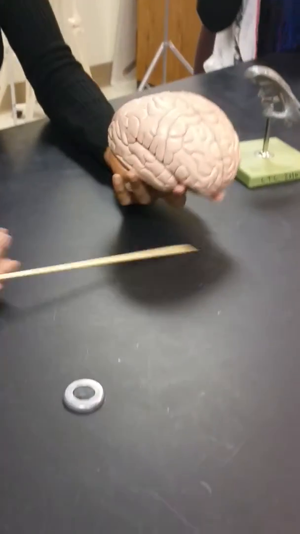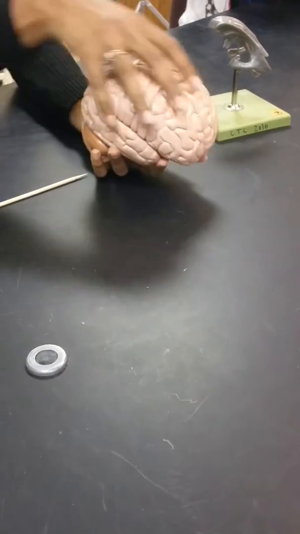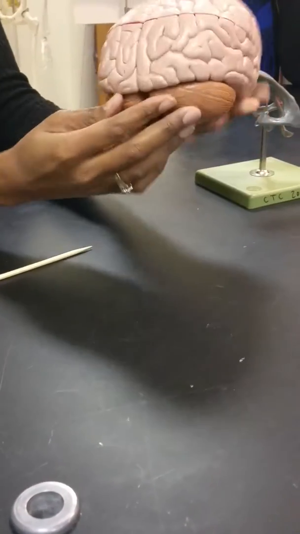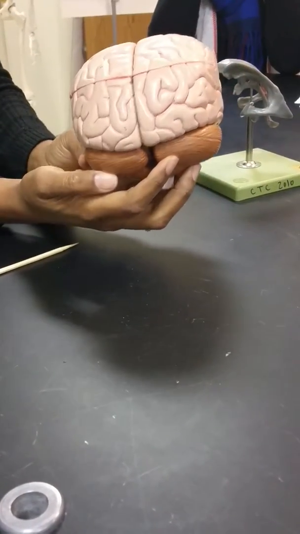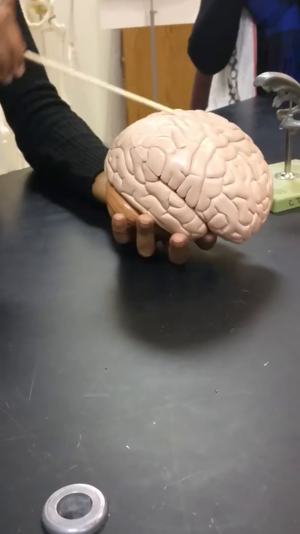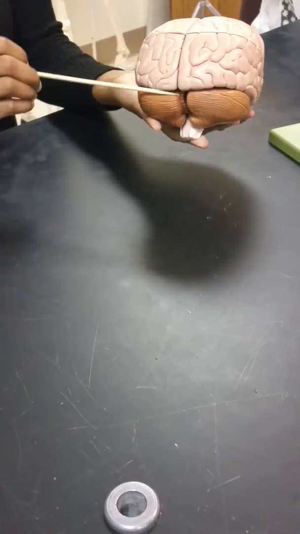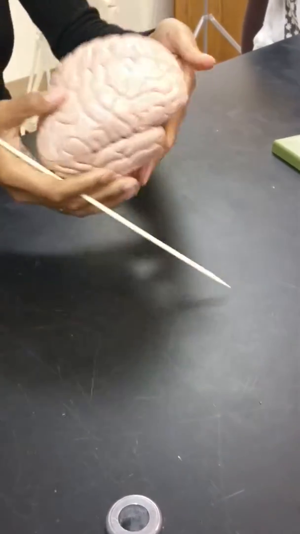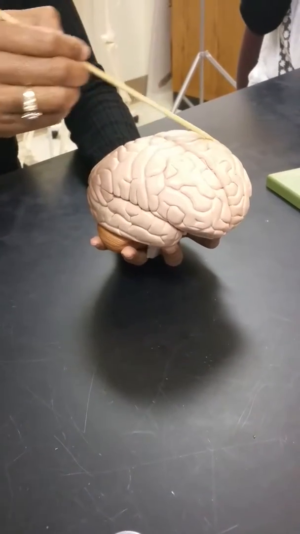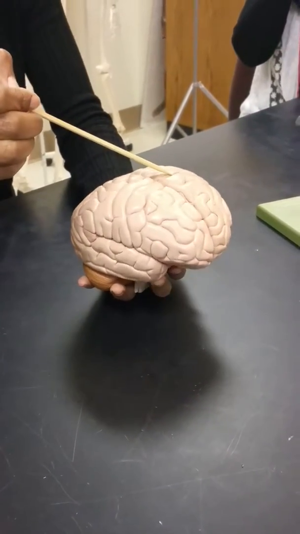So, we know that this light brown structure is called the cerebrum. In the back we have the cerebellum. This is the longitudinal fissure. This is the transverse fissure. What is this line called? Central sulcus. Central sulcus, good.